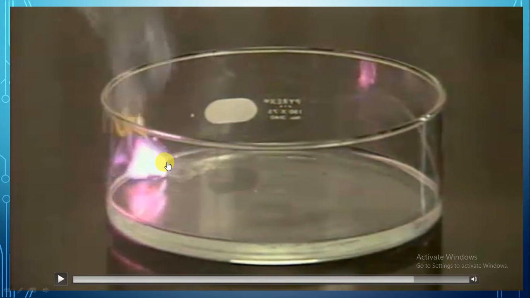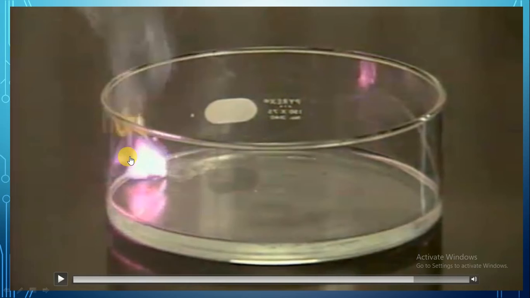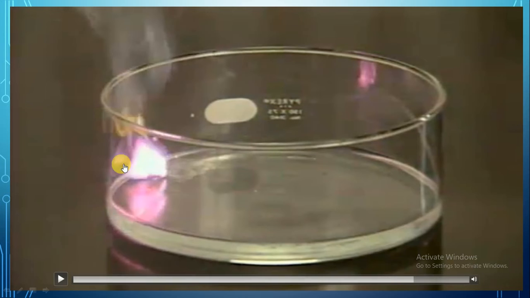When we burn something like matches, do you know matches, guys? Like your mother uses to turn on the stove. When we burn anything, this is a chemical change. When we burn this chemical substance, it produces heat and light. As you see, this is light and you can feel the heat.